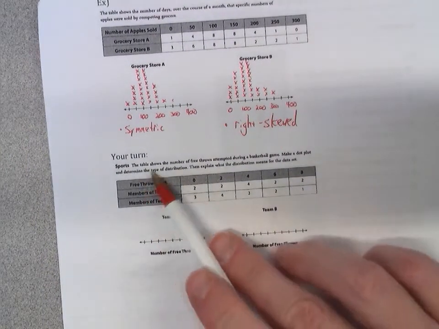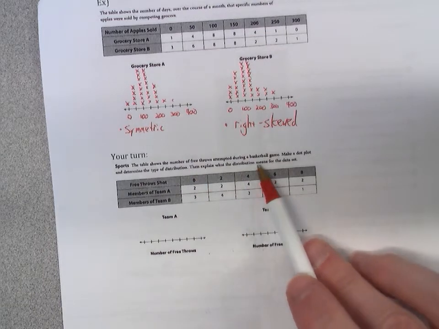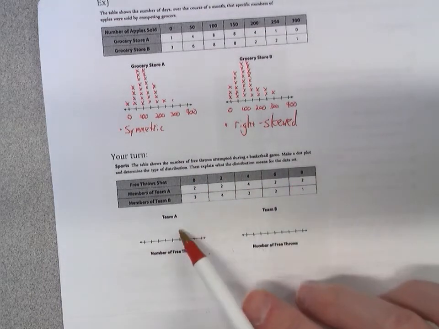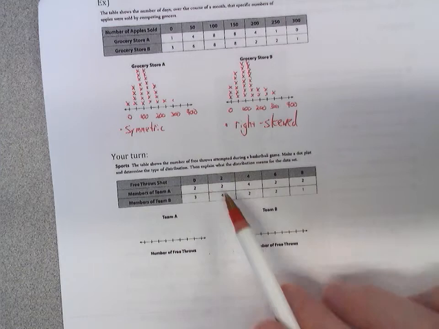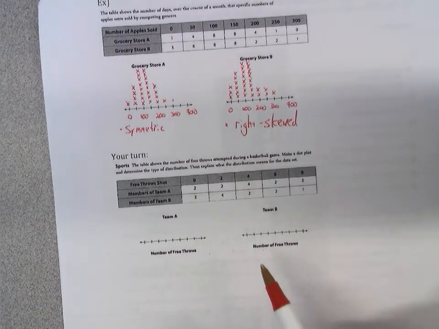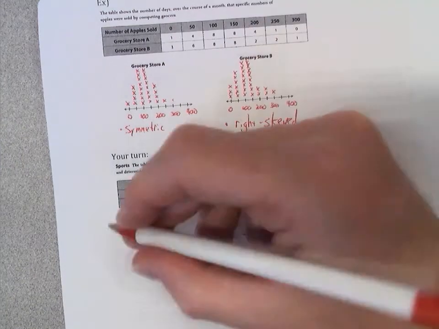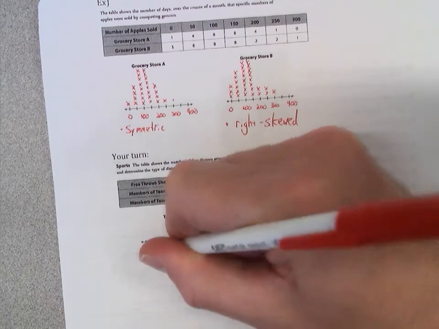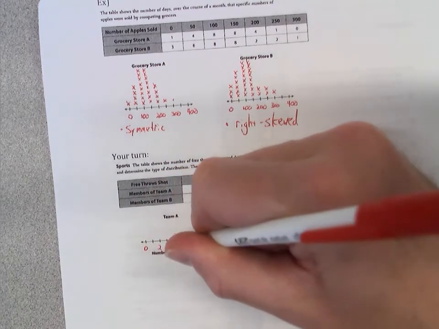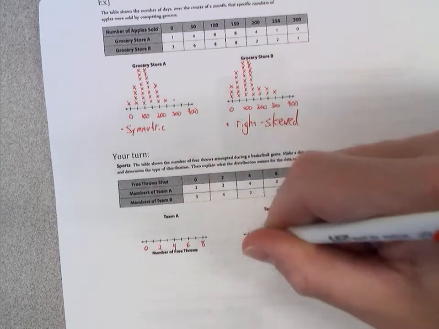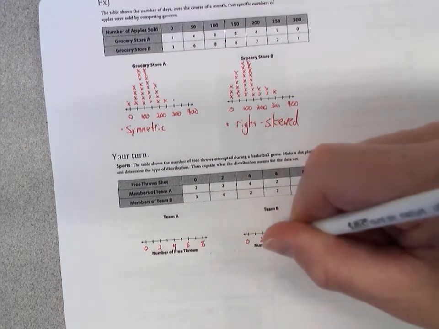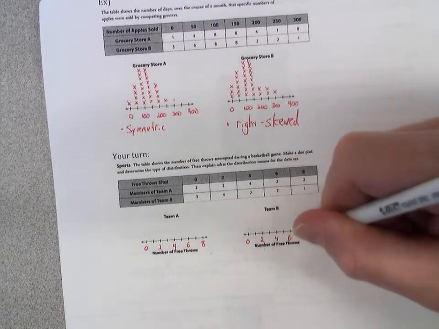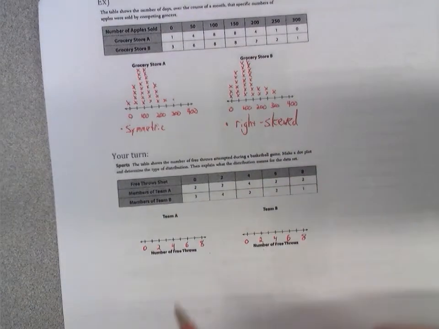Down here, the table shows the number of free throws attempted during a basketball game. Make a dot plot and determine the type of distribution. Then explain what the distribution means for the data set. So we're going to number these again. We're going to go 0, 2, 4, 6, 8. Okay, number of free throws.